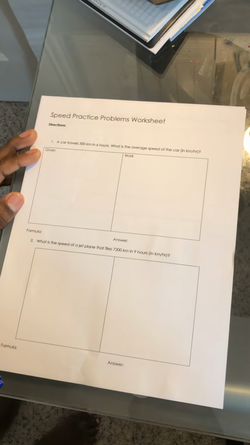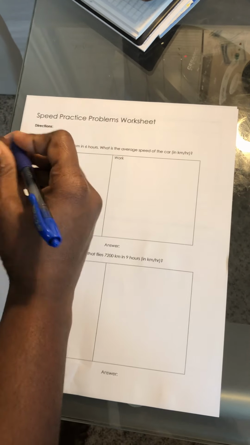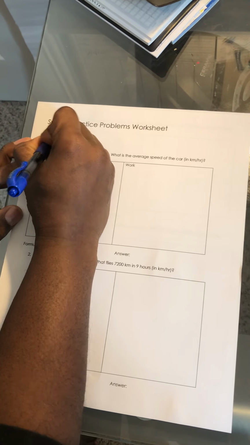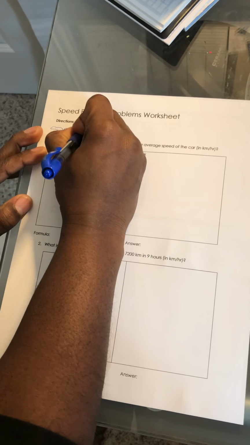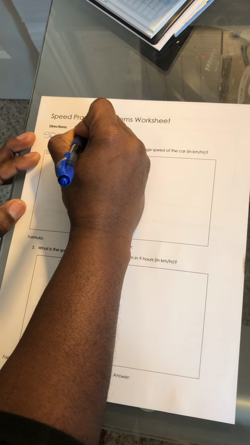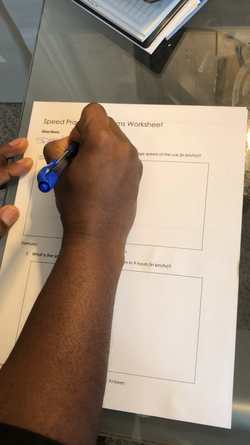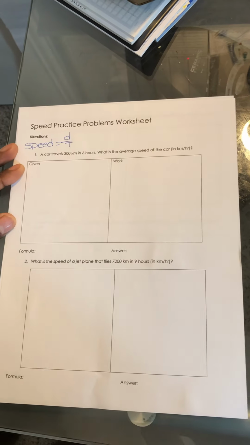The formula for speed is speed equals distance divided by time.